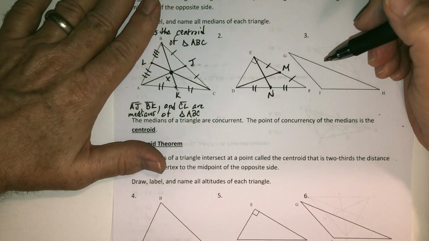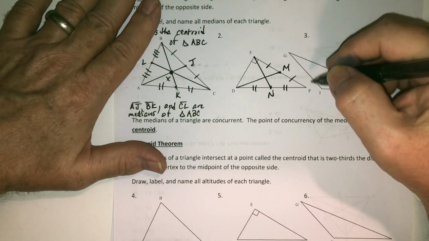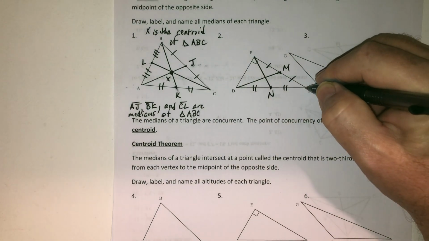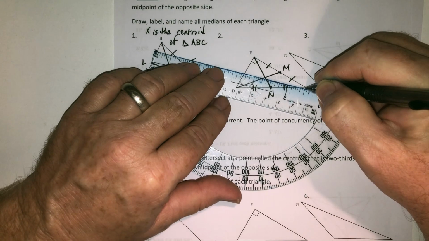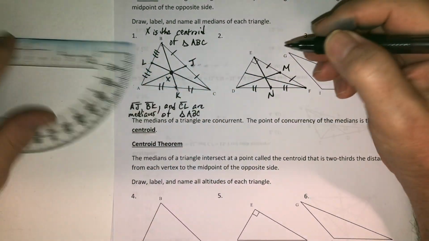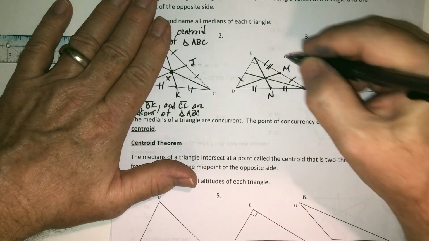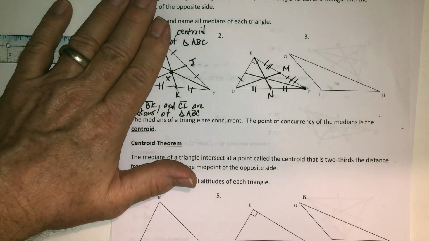Now those medians are going to be concurrent, which means I don't even need to measure that other one over there. I could if I wanted to. I can just draw from here through that intersection, and that would go over to the midpoint. I'm going to put 1 tick mark on that one and 3 on this one so that I have different tick marks on everything.